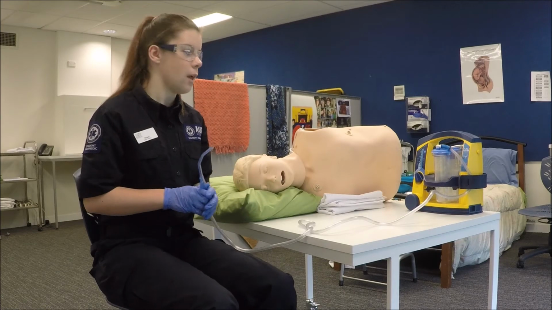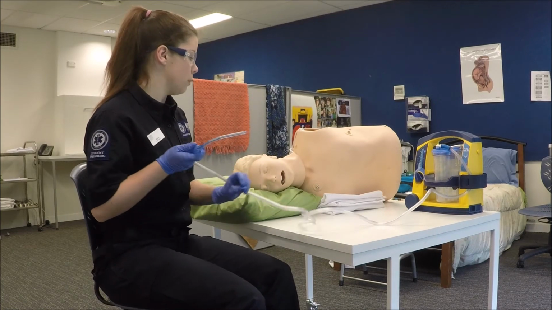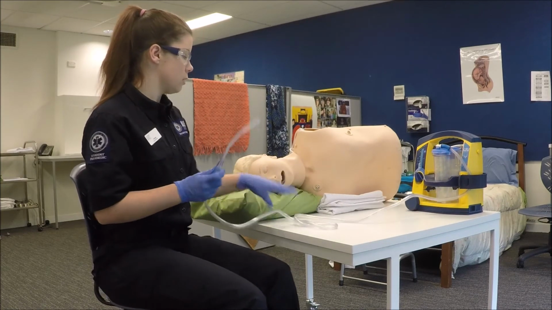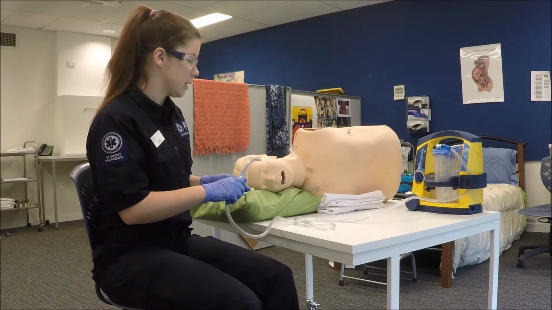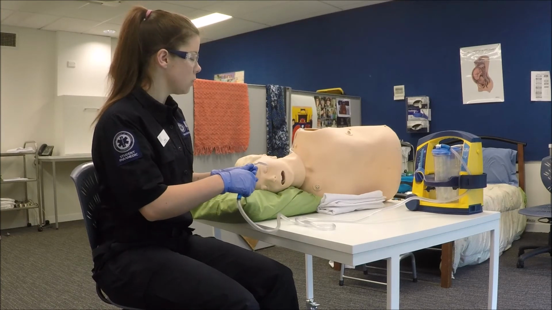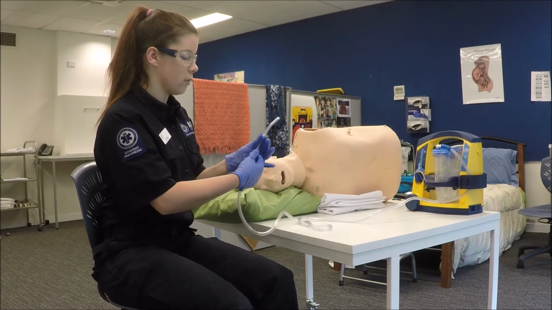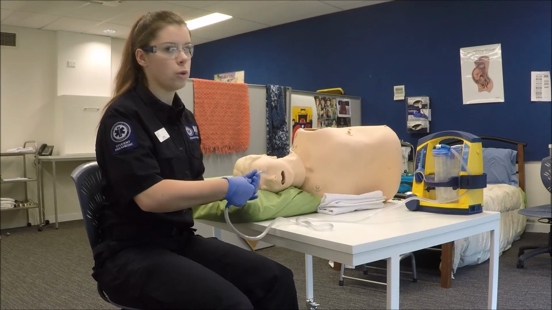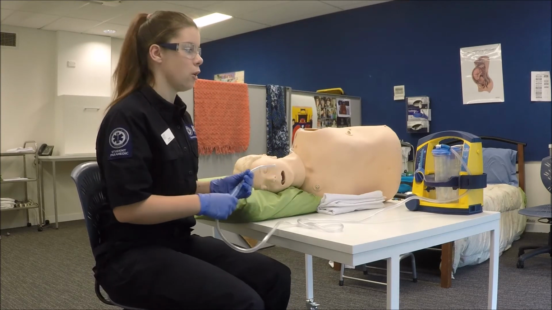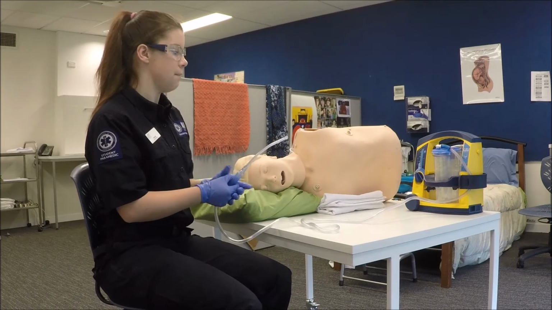tissue trauma. So when we use suction, we insert into the mouth only as far as the eye can see, and then on the way out, we use a rotating movement and cover this hole to complete the suction, and we only suction on the way out, and only for up to 10 seconds at a time.